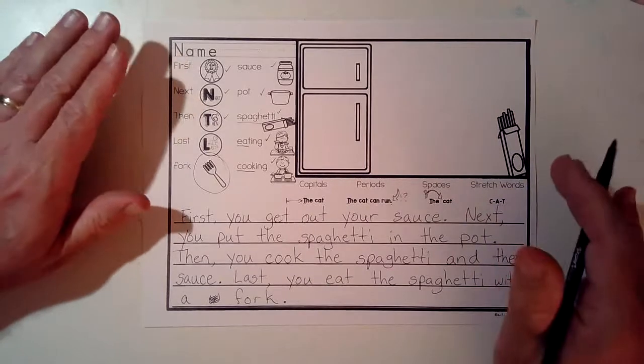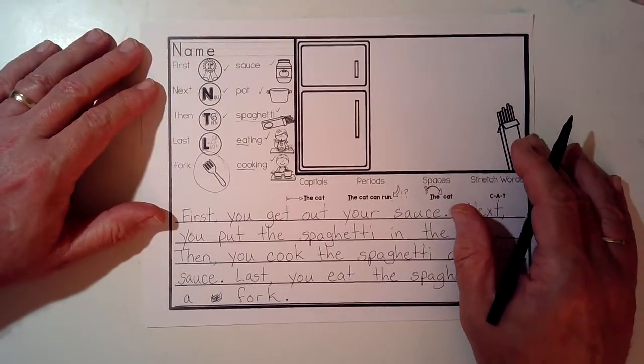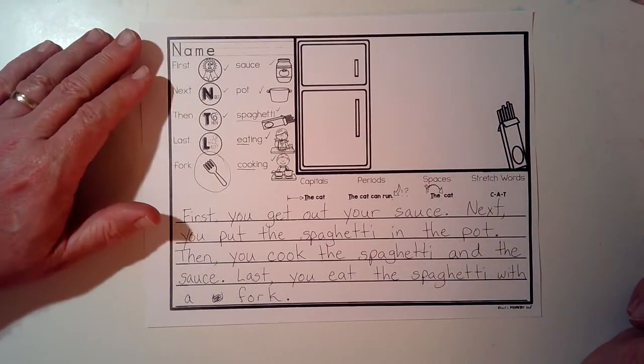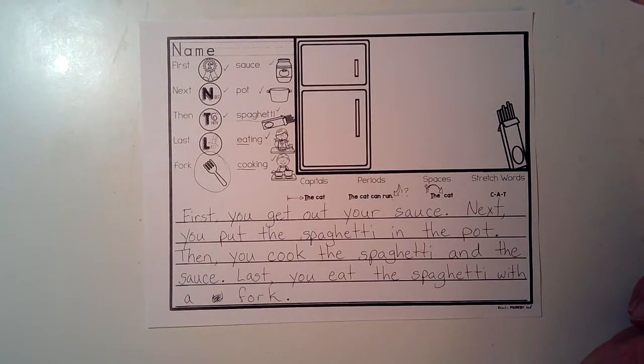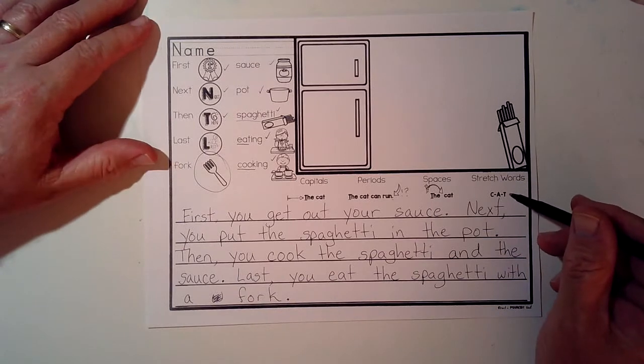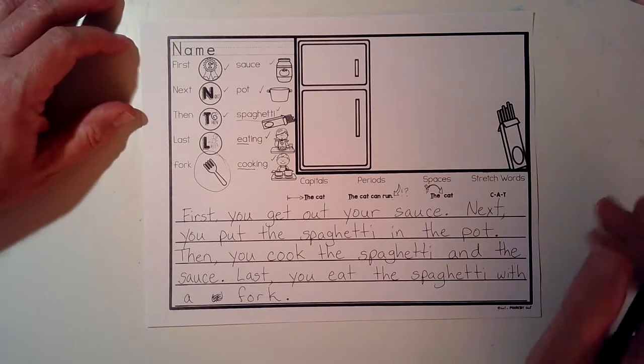You could even just take a picture of this and put it onto your student account for Class Dojo. Take a picture and send it to me. That will work. Or make a document. It's up to you.